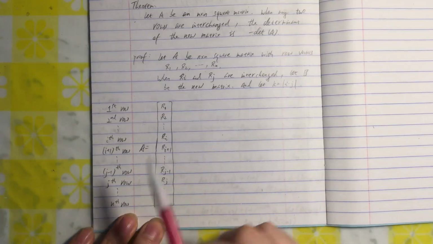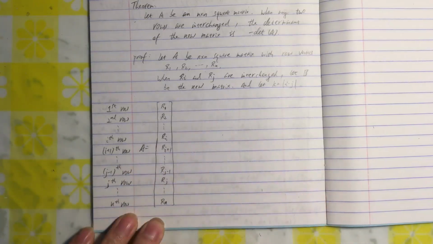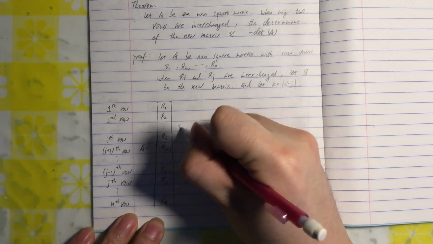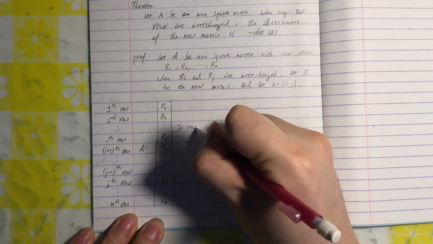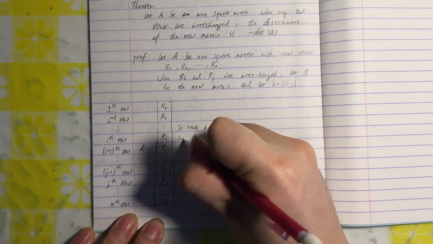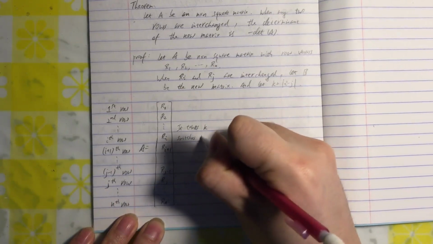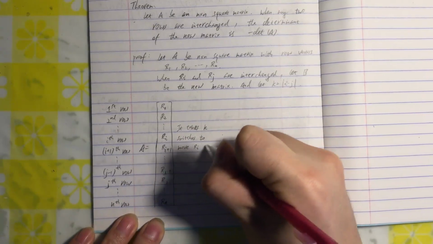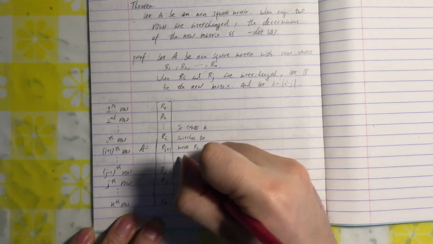If we try to interchange row I and row j by only switching adjacent rows, it takes k switches to move Ri to the jth row.